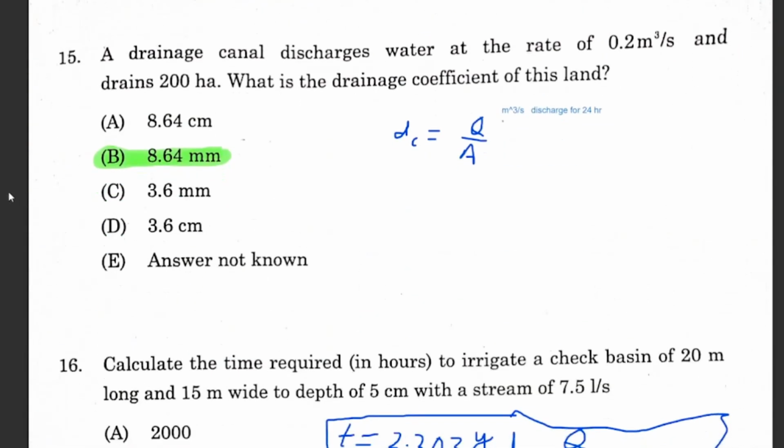Next one is a drainage canal discharges water at the rate of 0.2 meter cube per second and drains 200 hectare. Drainage coefficient is Q by A. Q means flow rate discharge for 24 hours. So if we calculate it by using this formula, we will get 8.64 millimeter.